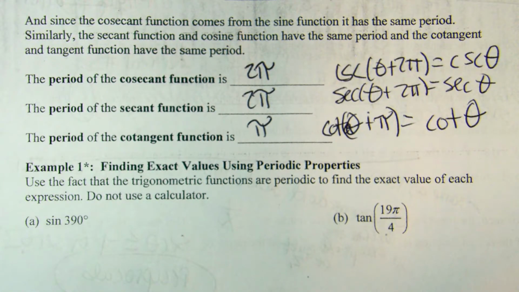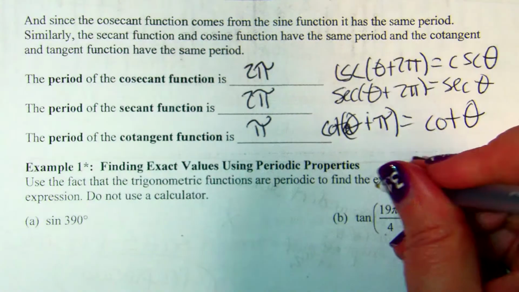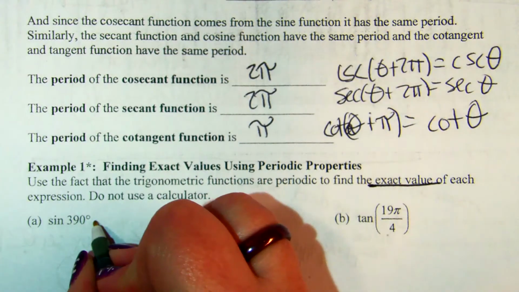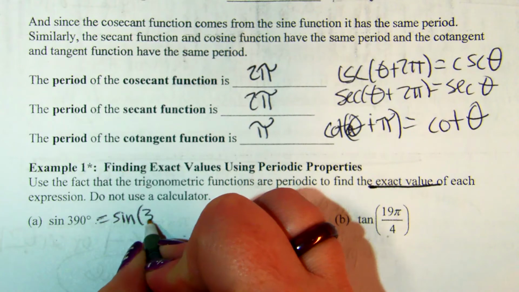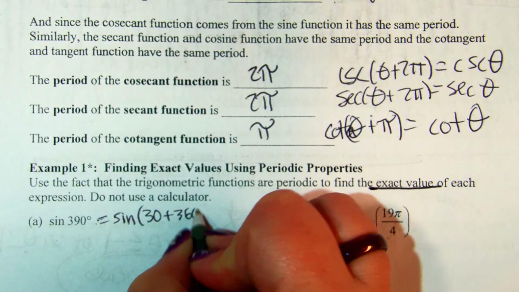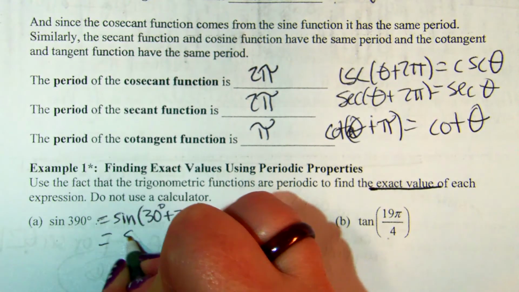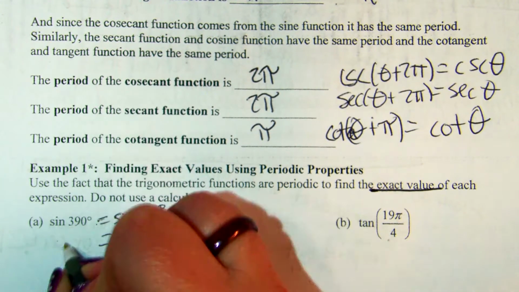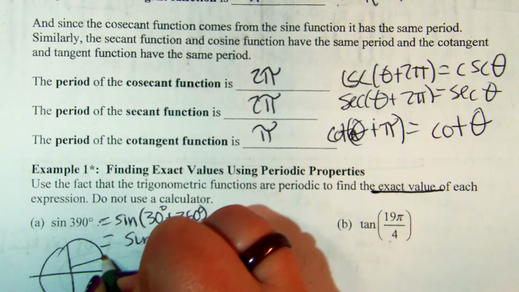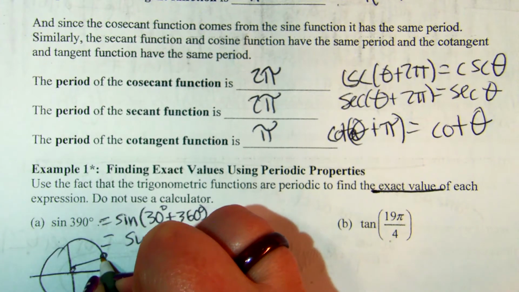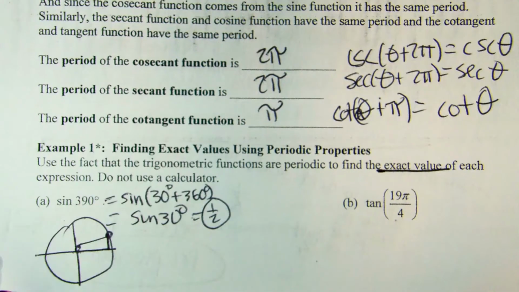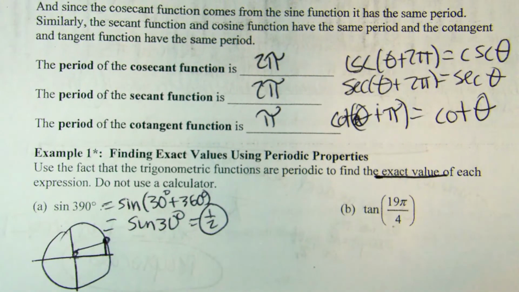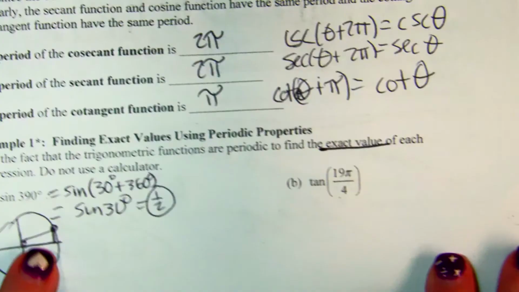tangent and cotangent. So let me show you what kind of period problems we're going to do: finding the exact values without a calculator. Sine of 390. Well, that's sine of 30 plus 360. That's the same thing as sine of 30. So you go on the unit circle. 30 is right here. It's root 3 over 2, up 1/2. So it's 1/2. So you have to memorize that unit circle. That's all you do.